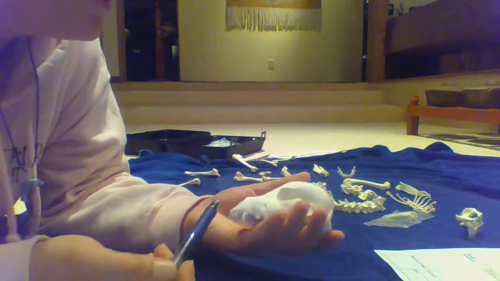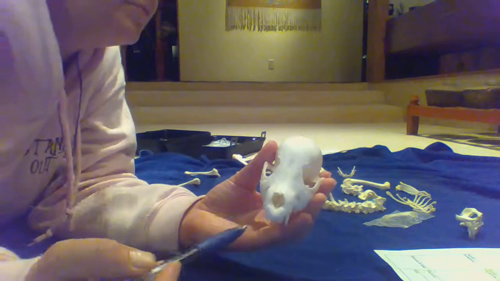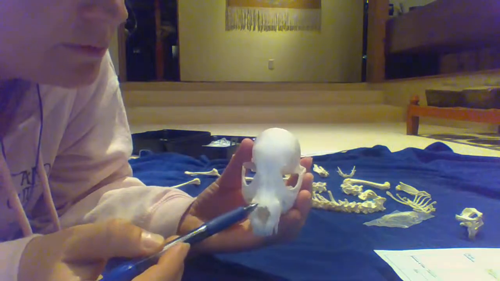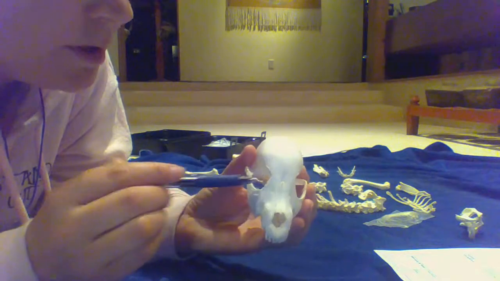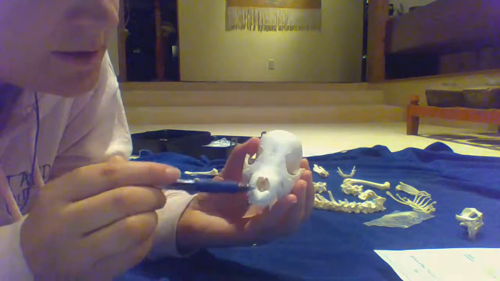Okay, facial bones. We have the nasal bone, the maxilla bone. We have the incisor bone.